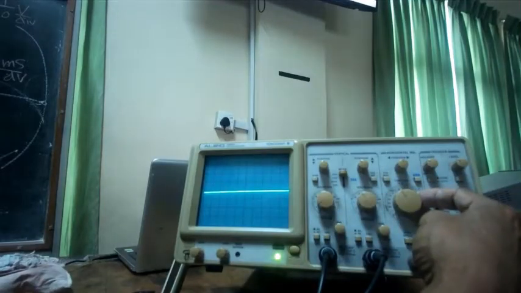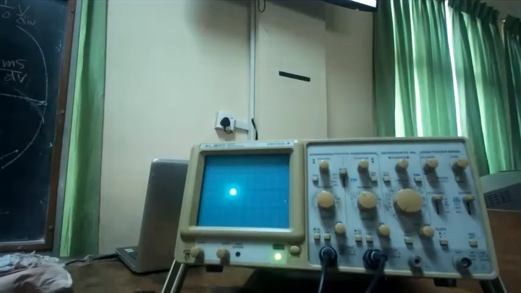Say for example, if I put it at the largest value, which is 0.5 seconds per division. To sweep one of these takes 0.5 seconds, so the whole time it takes is 5 seconds. It will take 5 seconds to sweep from one side to the other. You can count and see how long it takes. So now you know how to control this. You are controlling the slope of the signal.